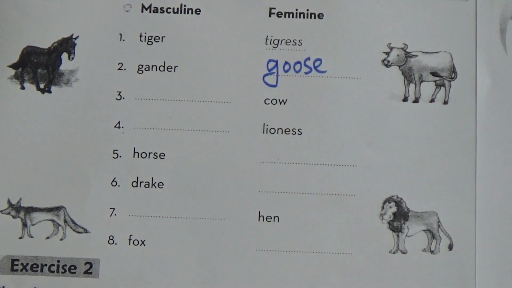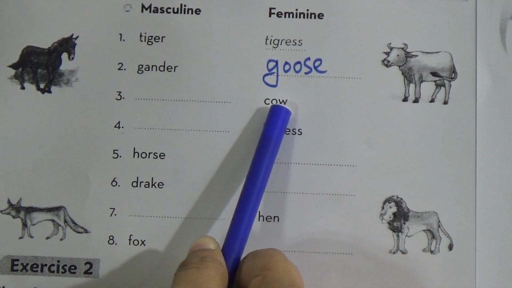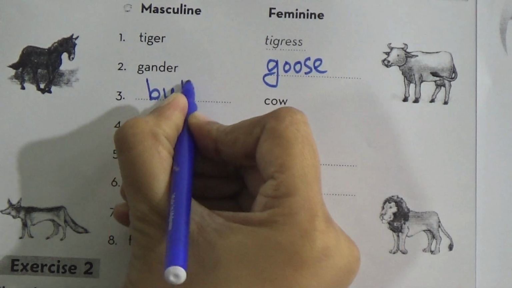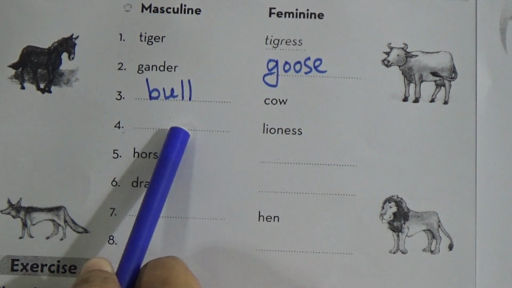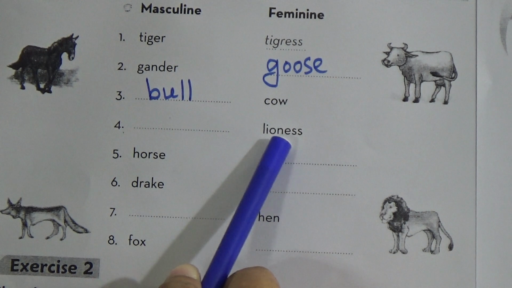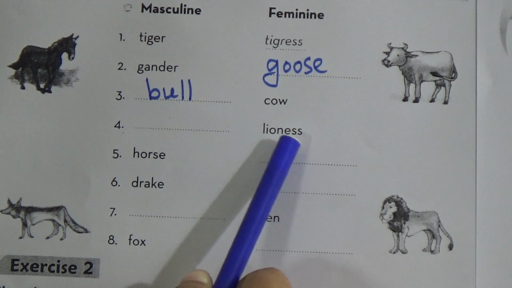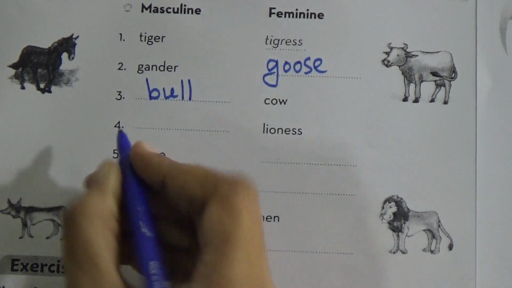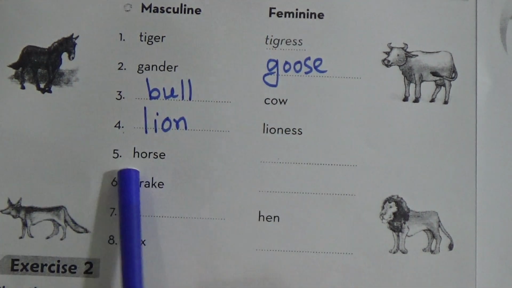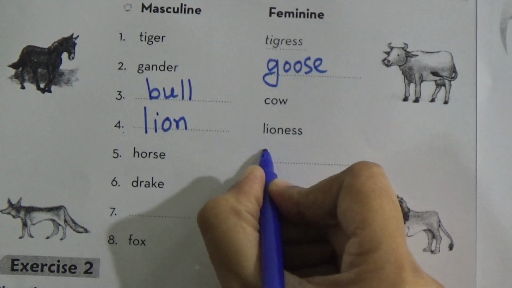Number 3, here we can see a gap. Cow. So what is the masculine of cow? Bull, B-U-L-L, bull. Number 4, on the left side a dash. On the right side feminine is lioness. So what is the masculine form of lioness? We know lion, L-I-O-N. Number 5, horse. So the feminine form of horse is mare, M-A-R-E, mare.